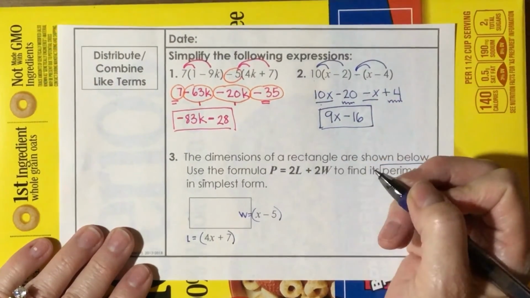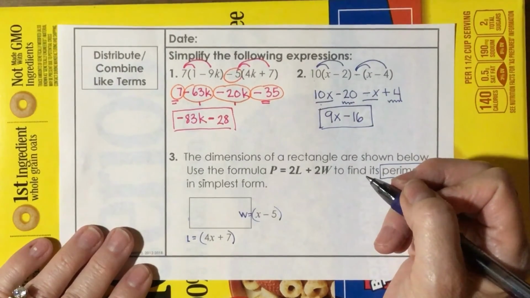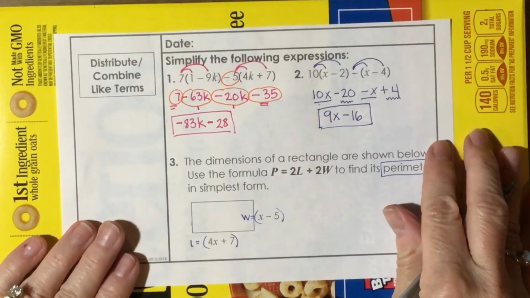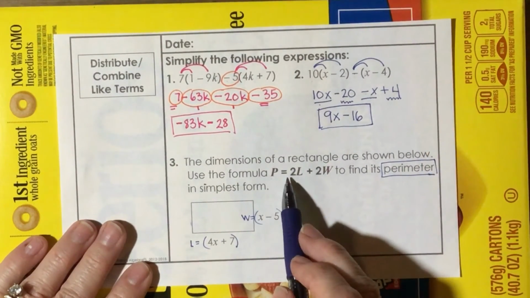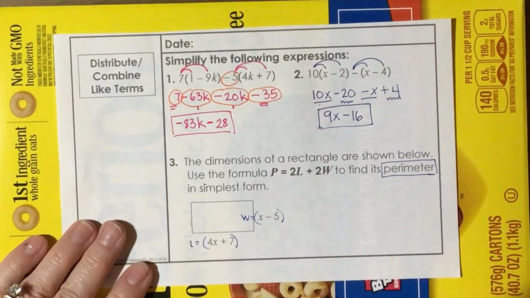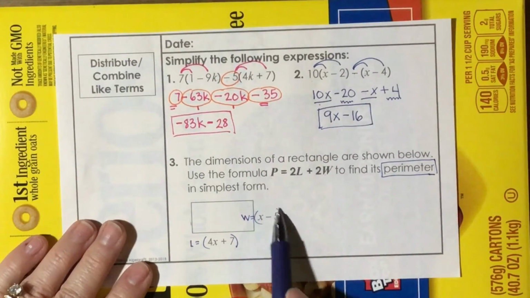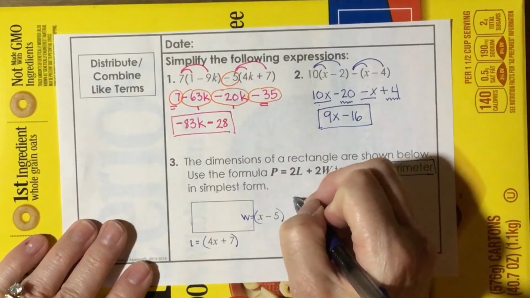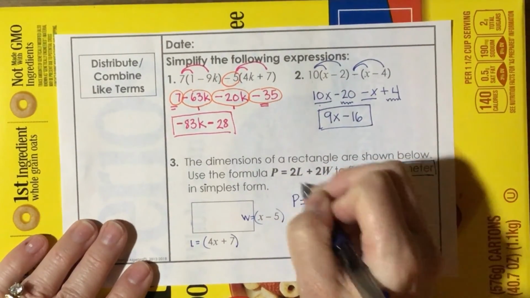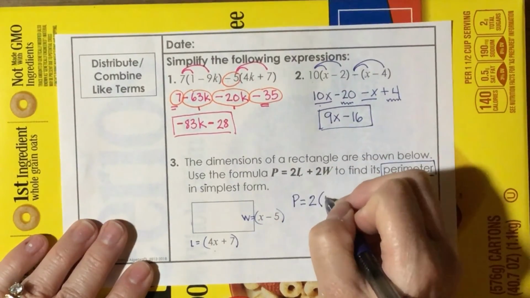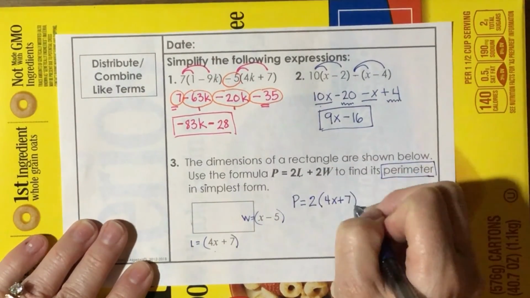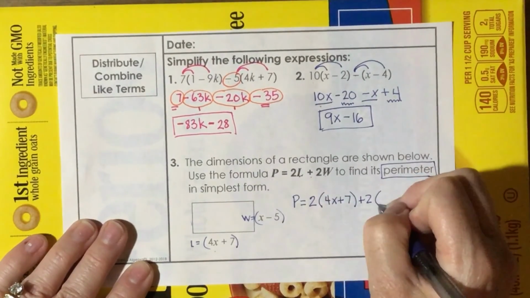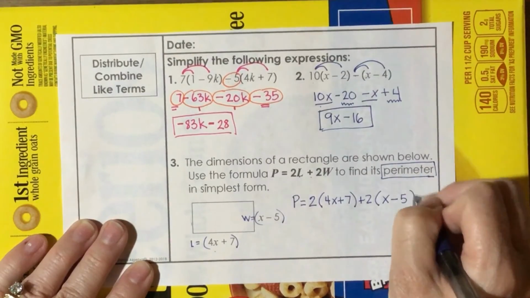So all we're going to do is use substitution. Substitution is used a lot in math, a lot in algebra. So we really have to know how to substitute things, and we don't always substitute, say, w equals 3. That's nice and easy. But in algebra, we're going to see polynomials a lot. So just get used to that, okay? So we have P equals 2. Take out the L and replace it with 4x plus 7. Plus 2. Take out the W and replace it with x minus 5.